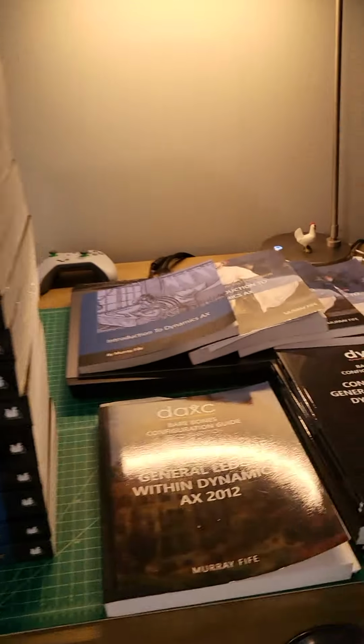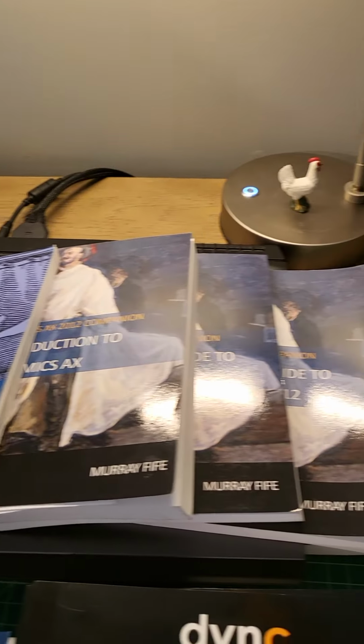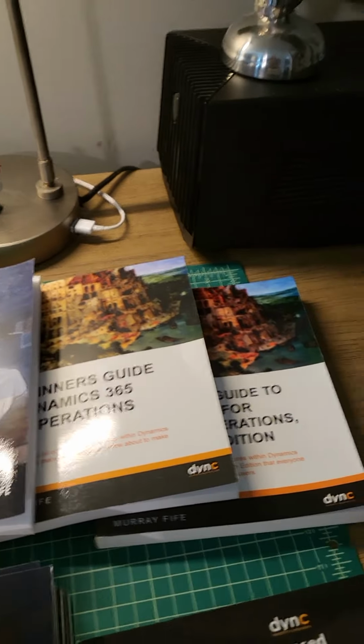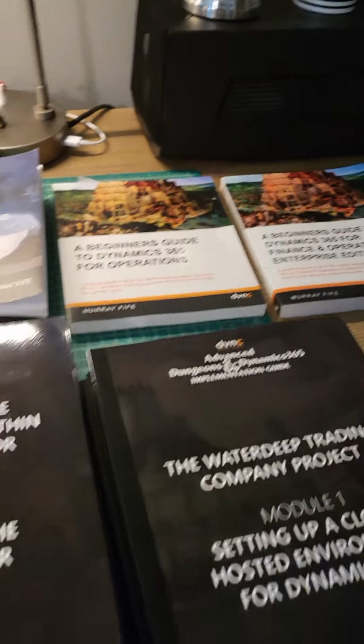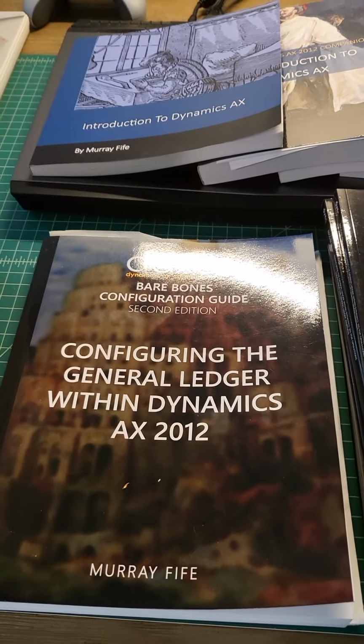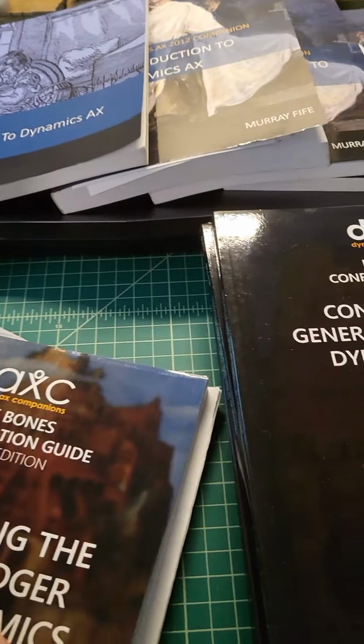Along the way I created these introduction guides because Microsoft renamed Dynamics so much, from the new AX to Finance and Operations and Finance and Operations Enterprise Edition. I've got a couple of these, and they show you tips and tricks within the system along the way. So I created all those guides, and then I decided to create my second edition of these.